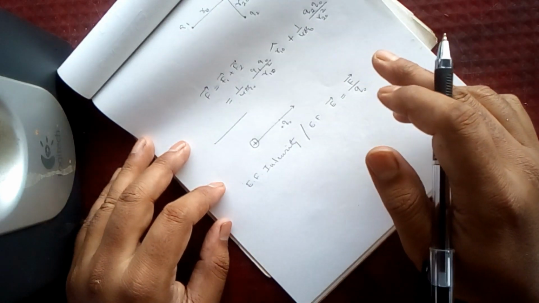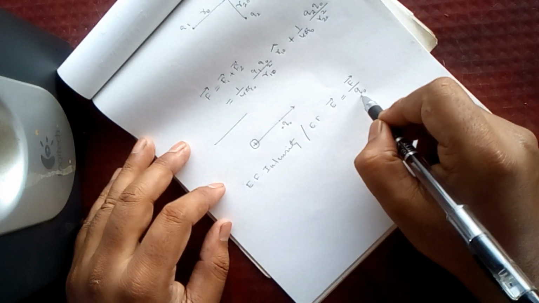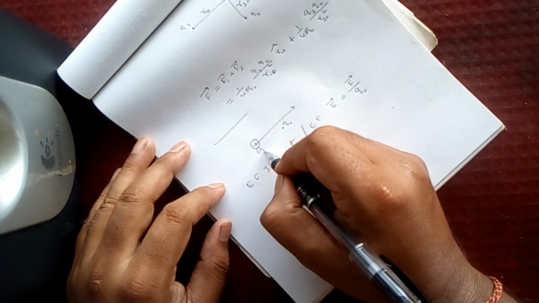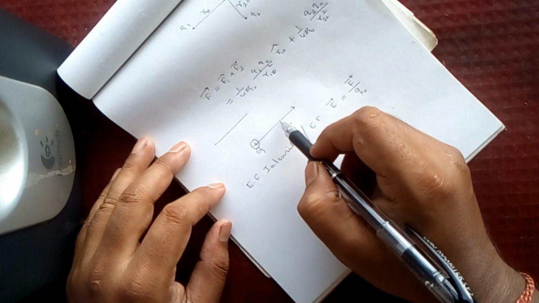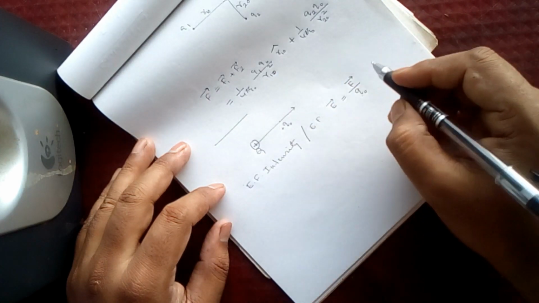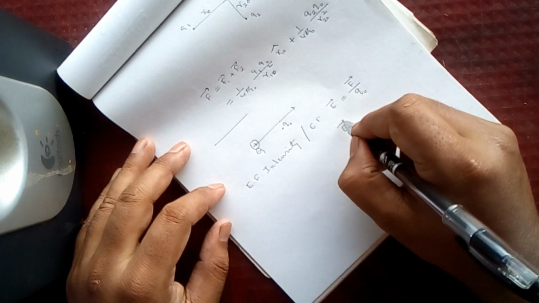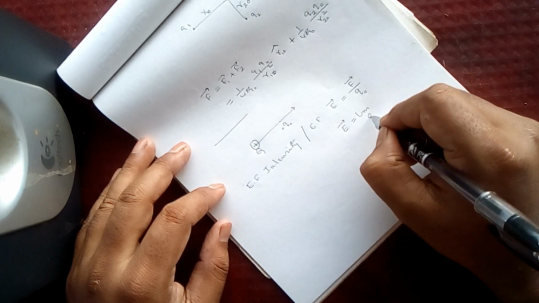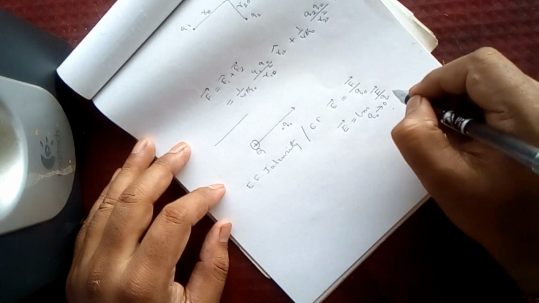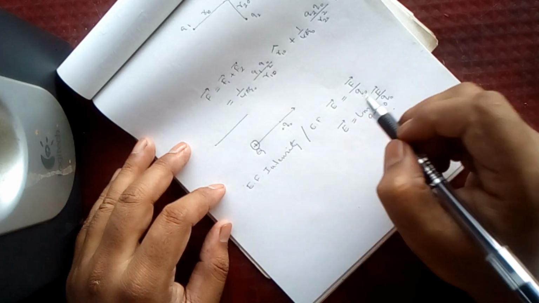There is a condition that this charge should not be large. It should not disturb this charge. If I place a very big charge, it will affect this. That should not happen. So this charge should be very small. So the way of writing this is like this: limit of Q0 tending to 0, then force per unit charge is defined as electric field intensity.